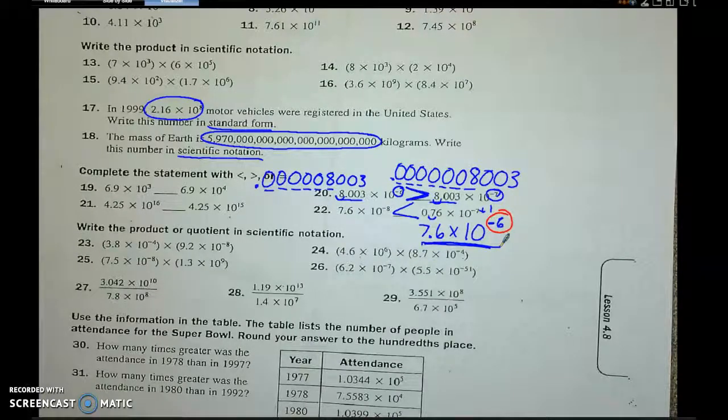Okay, let's look at the next set of problems, okay? Writing the product or quotient. Now, I've already gone through a couple of them with the product, so I'm going to look at a couple with the quotient. Remember, product is with multiply, quotient is with divide, okay? So let's look at number 28. Okay, number 28, we're going to divide, okay?